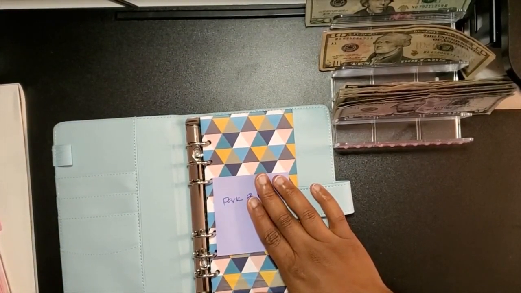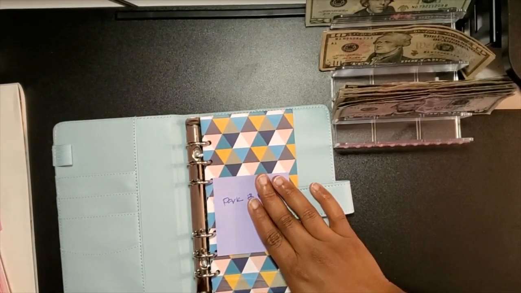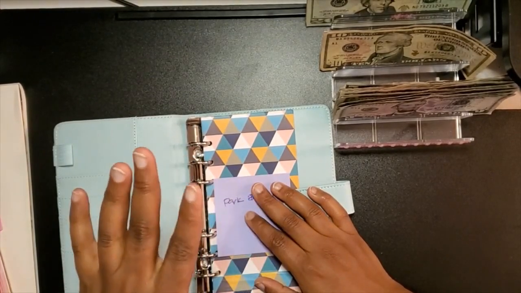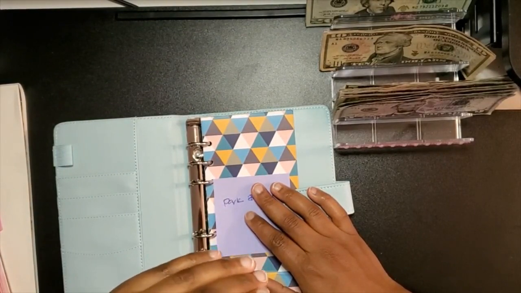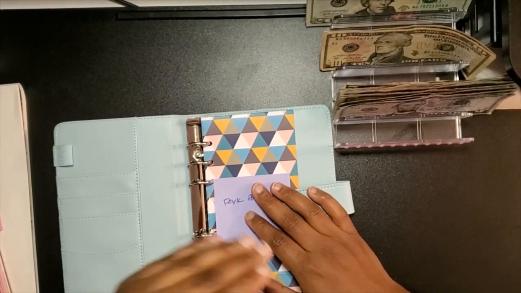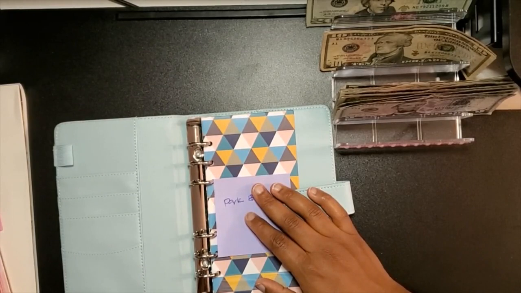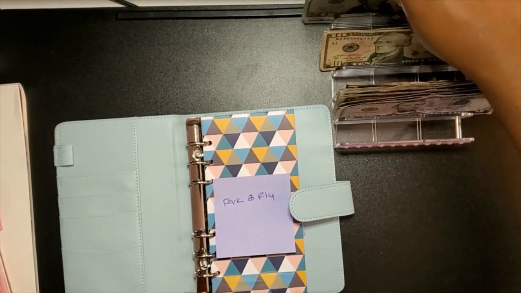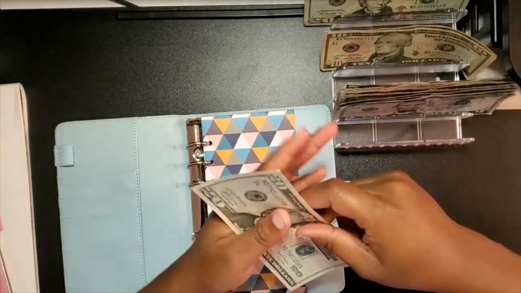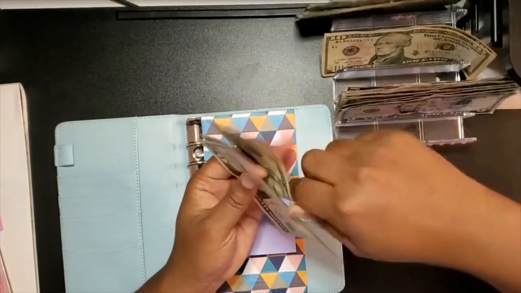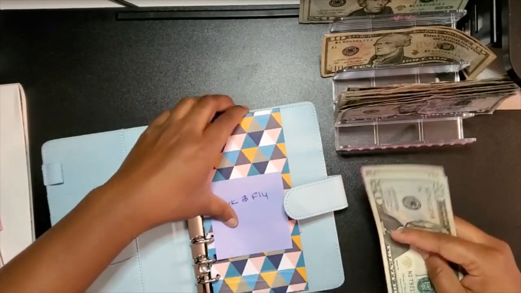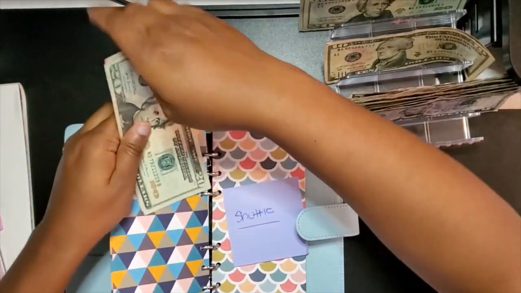Okay, so now I gotta figure out how much I'm actually gonna put in these. Because we already said that we have a set amount that we're gonna stuff each envelope, but we're not actually gonna stuff that full set amount today. So what I'm going to do is I'm going to go ahead and add the $80 for the park and fly right now. So 20, 40, 60, 80. And I'm going to put it here.